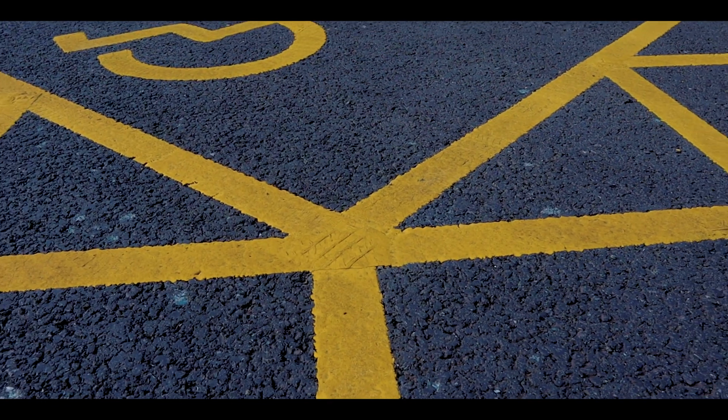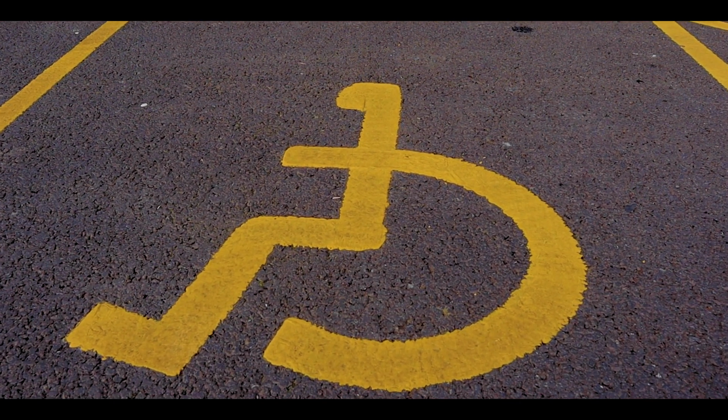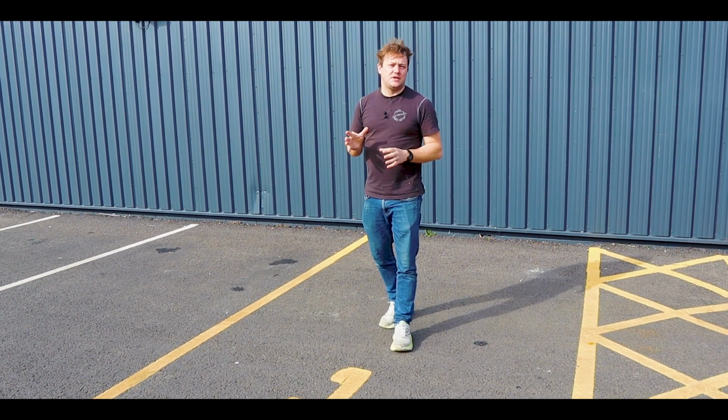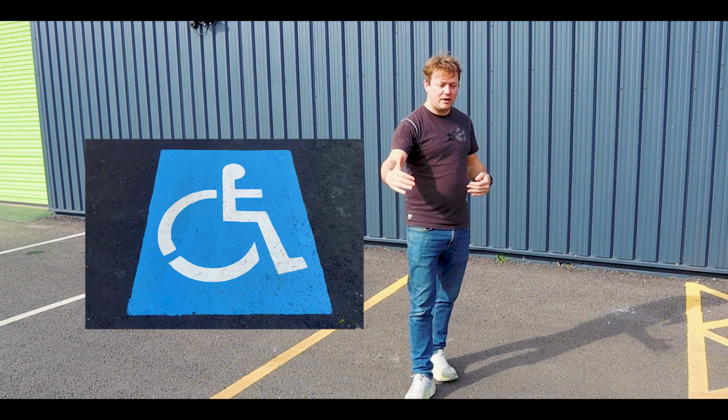In addition, we've then got the disabled logo. So for this one here, it's a 1.2 by 800 mil. Now again, there are going to be different regulations on this depending on whereabouts you are in the world. Also, you can make this really nice by adding in, say, a blue background as opposed to just leaving the tarmac. So you can paint all of this in, make it really stand out nice and effectively, really, really bold.